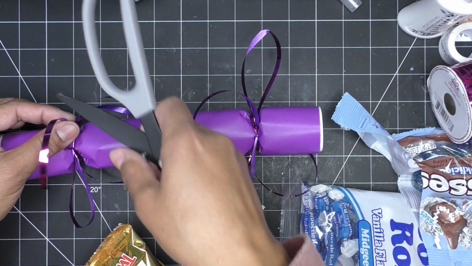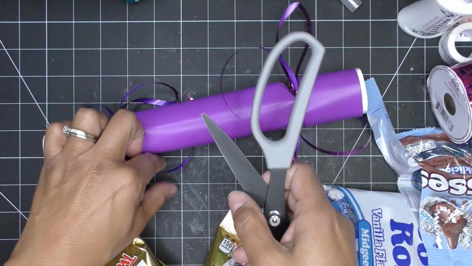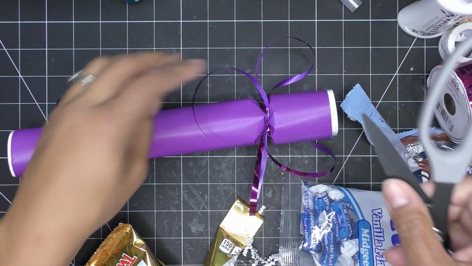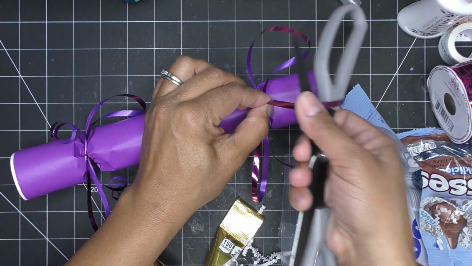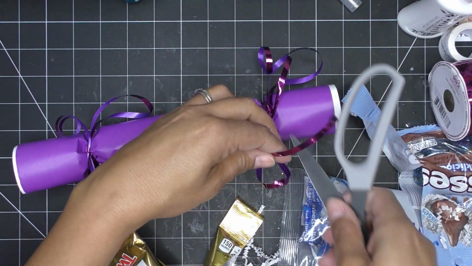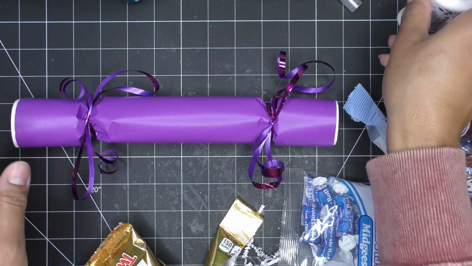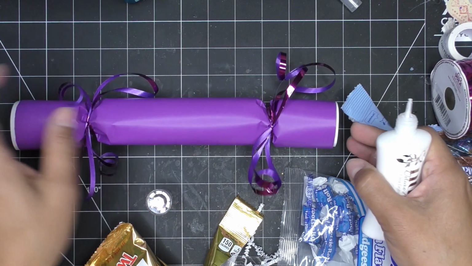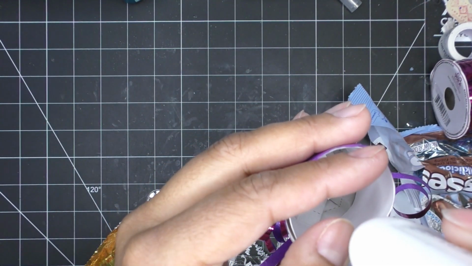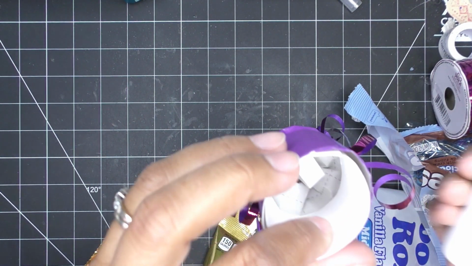This paper is really slick. And you guys know how to curl curling ribbon. You just grab it on the edge of your scissor and do a little something like that. I didn't want that pulled out, so I'll just tie that in. And this one here. Okay, so to keep these guys in, I am going to put a little bit of glue on either side since they're popping out on me over here. So what I'm going to do is just add a dab of glue there and a dab of glue over here. And I'm just going to hold it down.